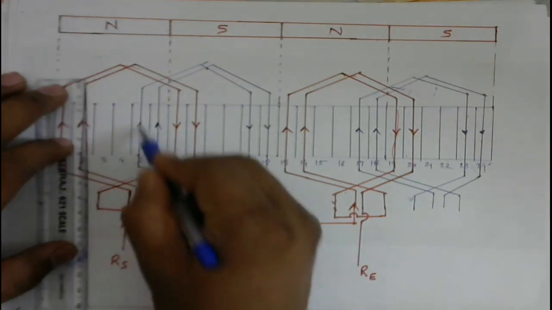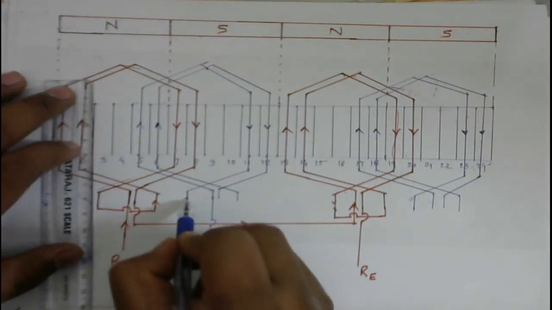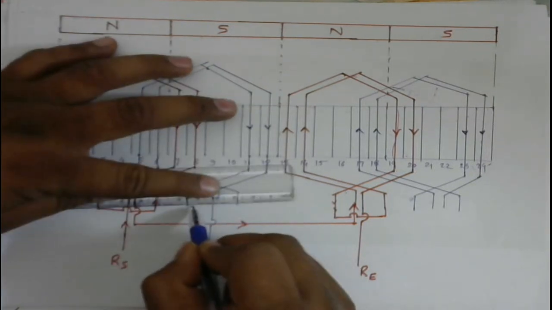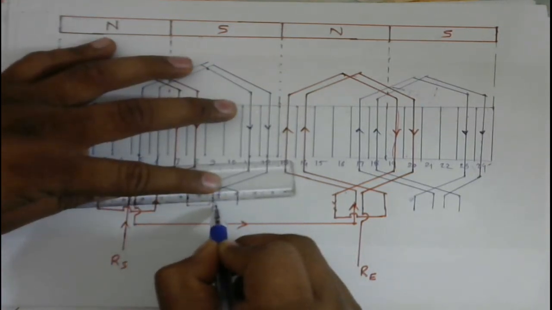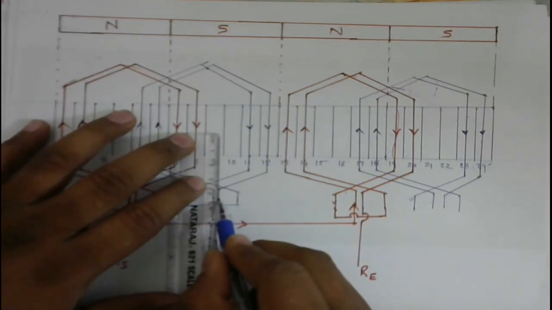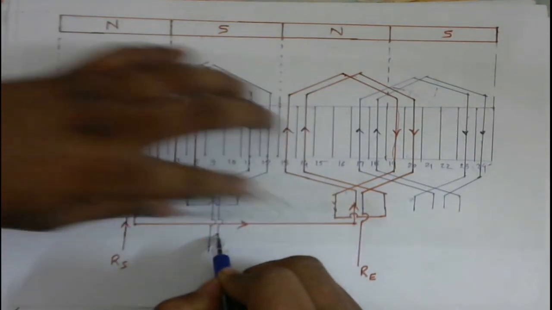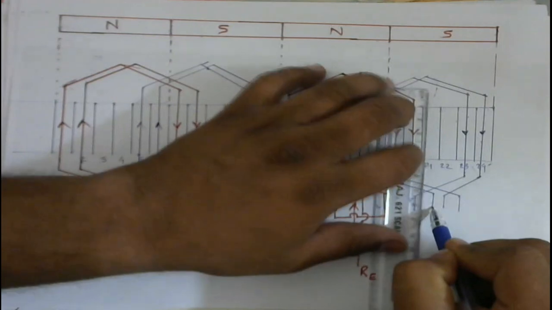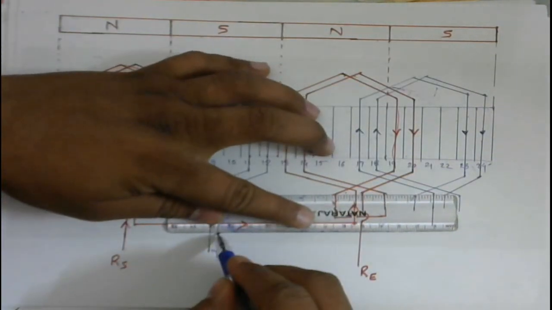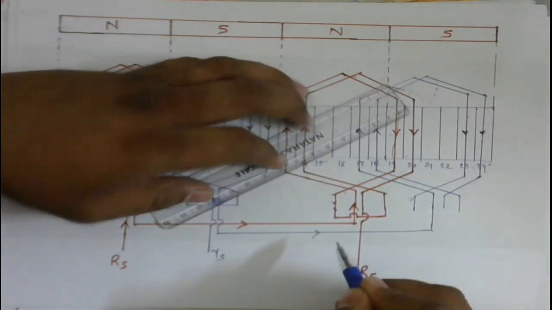Then current will flow like this. This is the end. It should be connected to the start of the second one. So I will connect this to the start of the second one. And the remaining end of the first must be connected to the start of the second coil in this way. So current is flowing like this.